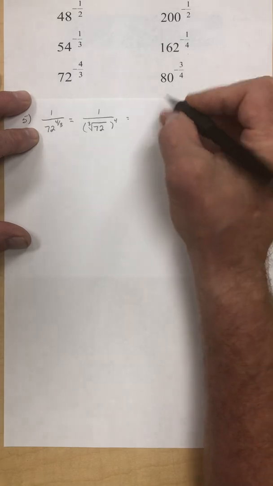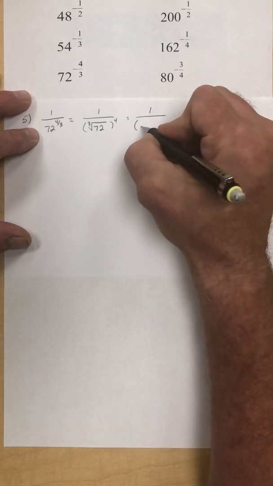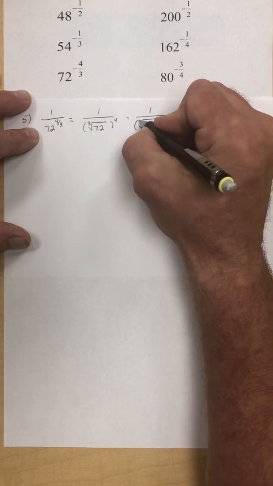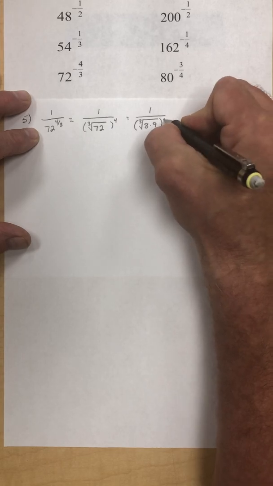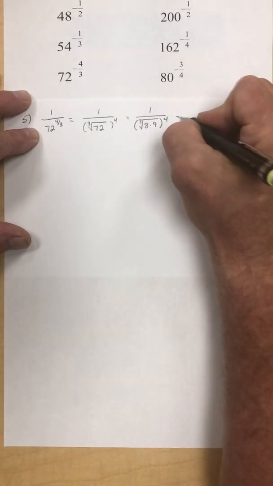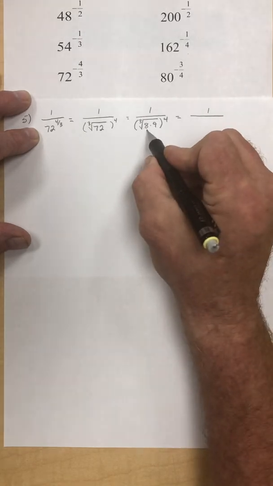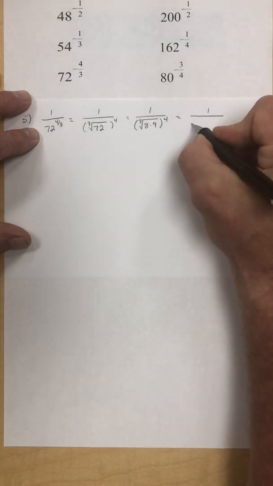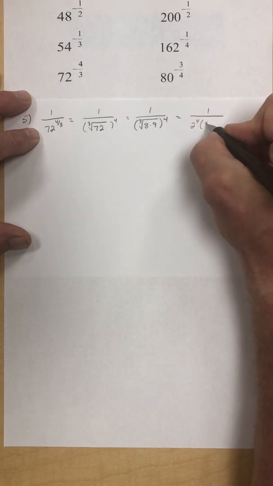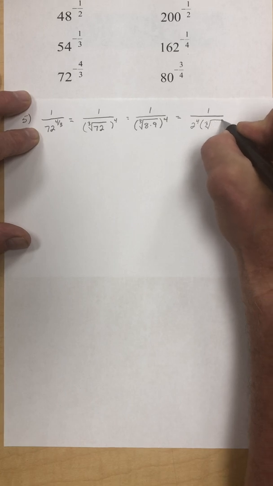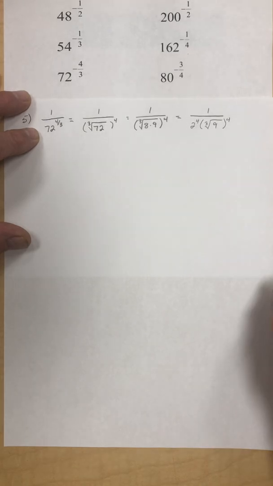Because the cubed root of 8 is just 2. So let's see, we get 1 over the cubed root of 8 times 9, and that's to the 4th. Okay, so we get 1 over. All right, well, the cubed root of 8 is just 2, but that's 2 to the 4th. We have 2 to the 4th, and then we have the cubed root of 9 to the 4th, like that.